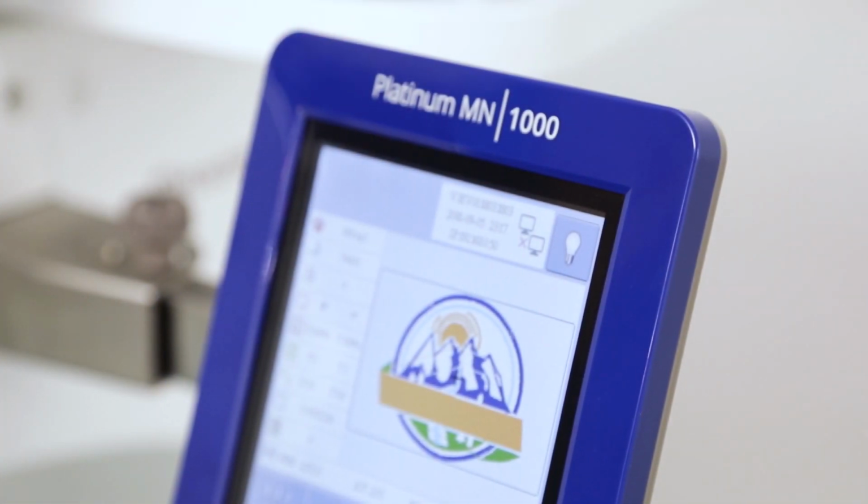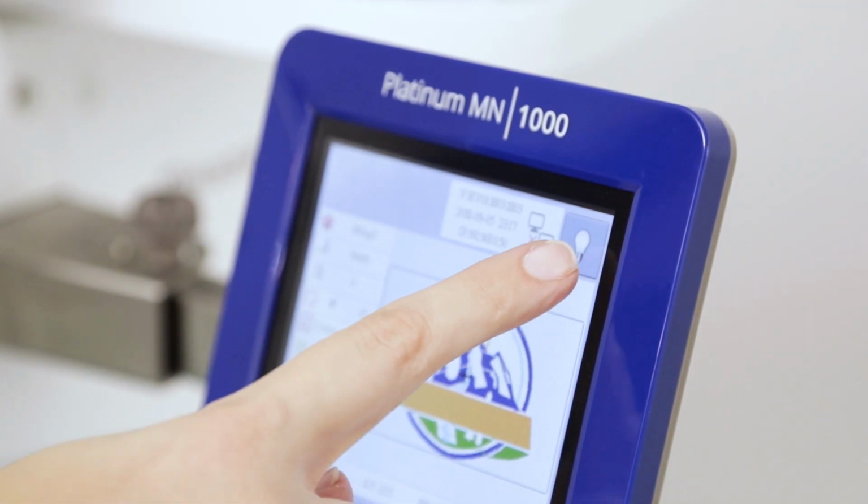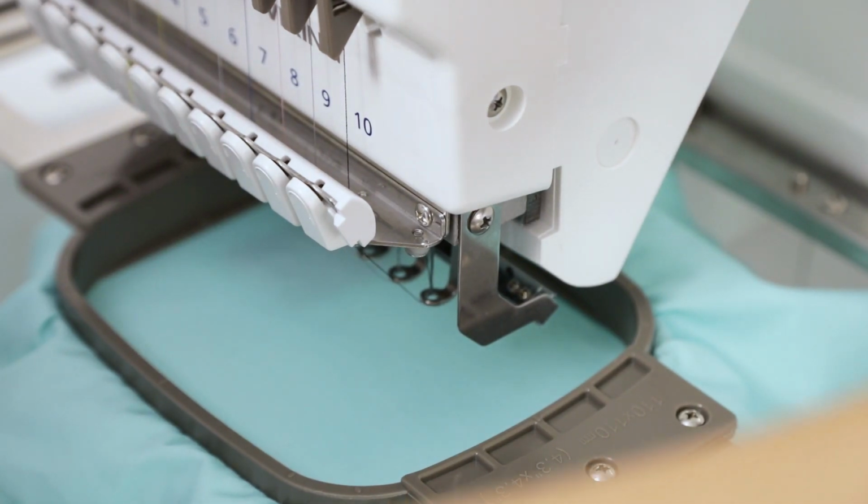On the top right-hand side of your screen, you will see a light button. Press this to turn the light by the needles on or off.